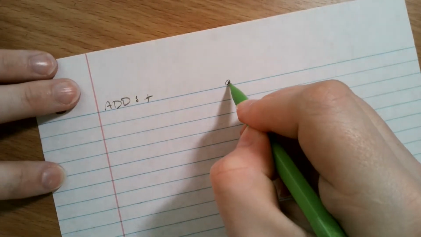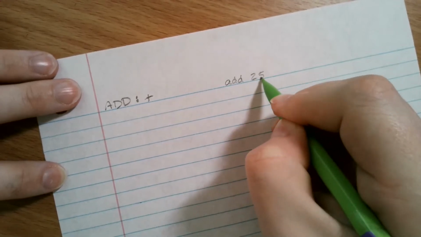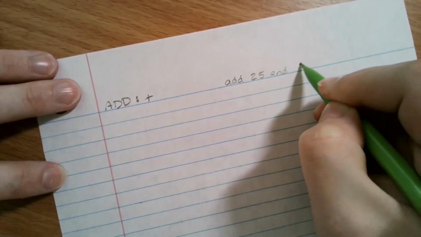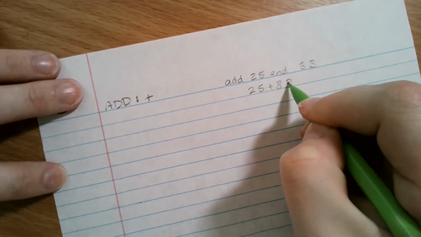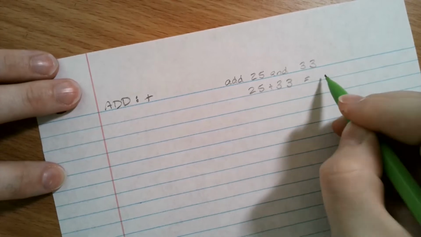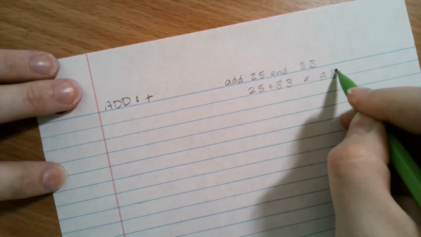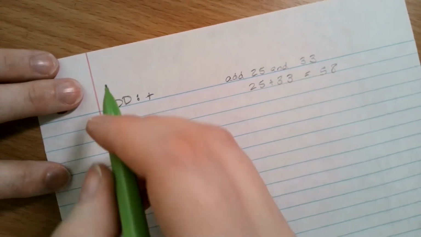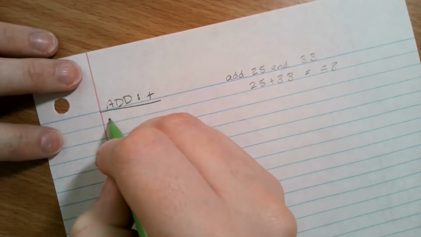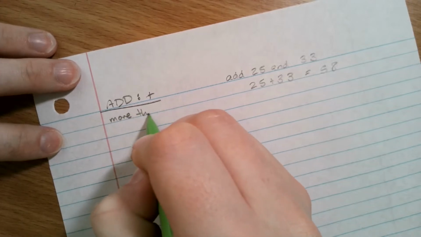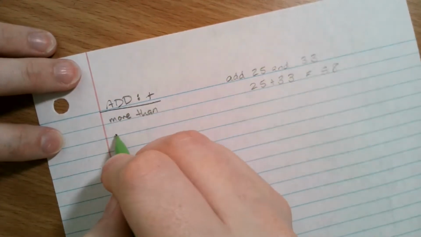So if you were to add 25 and 33, that would just be 25 plus 33. 2 and 3 is 5, 8. Yes. But add can also look like more than or increased by.